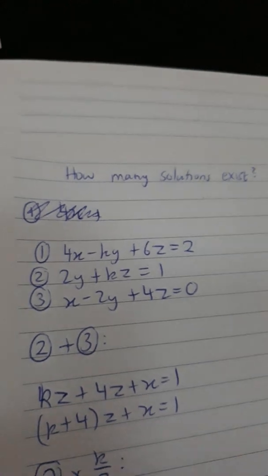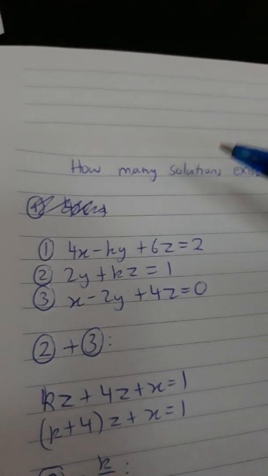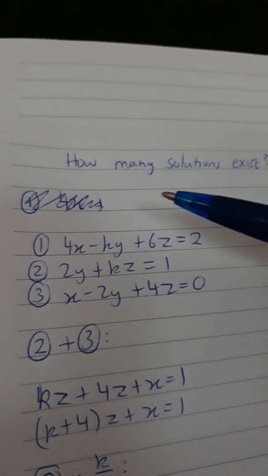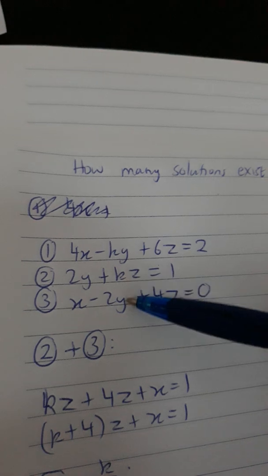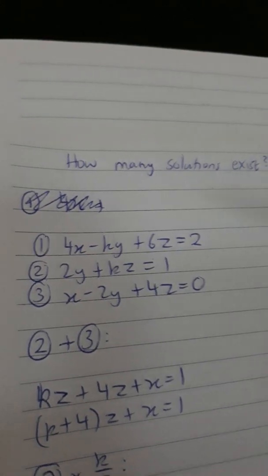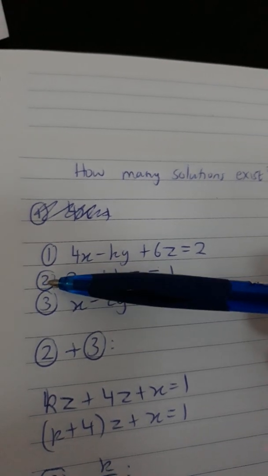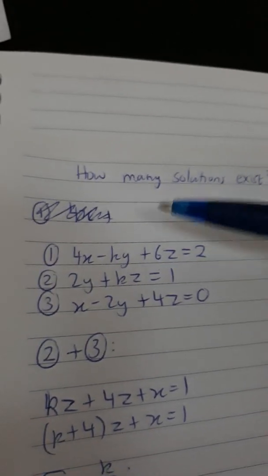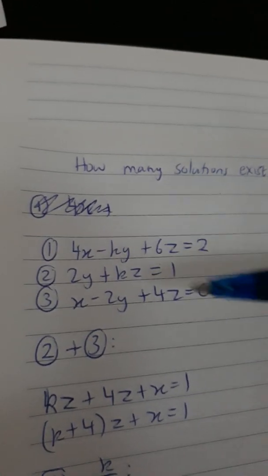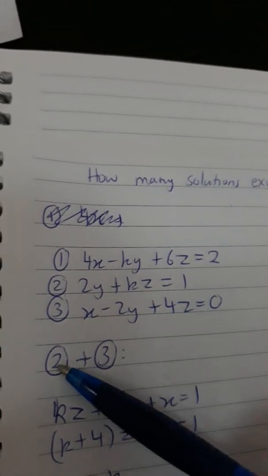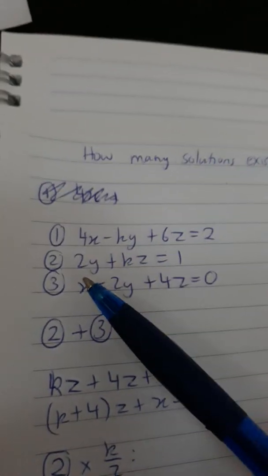is elimination. So we need to pick one of these variables to get rid of. And it doesn't matter which one, but look at this, y, there's 2y here, negative 2y here, so you can already see that's an easy one to get rid of by adding equation 2 with equation 3. It doesn't matter which one you choose, but let's do that because it's simple, so less likely to make mistakes. Okay, so equation 2 plus equation 3, let's do this.